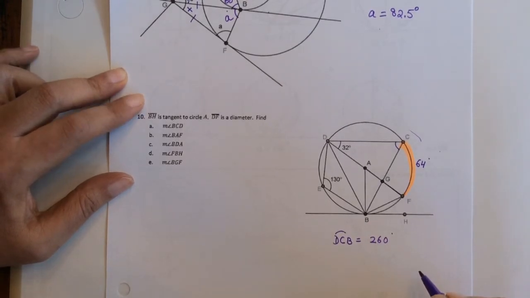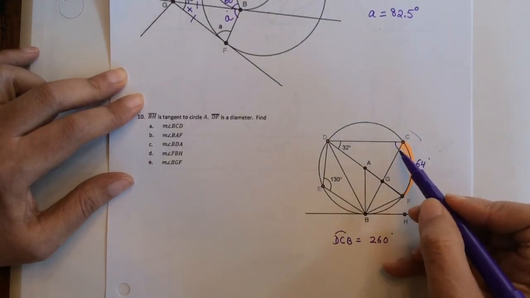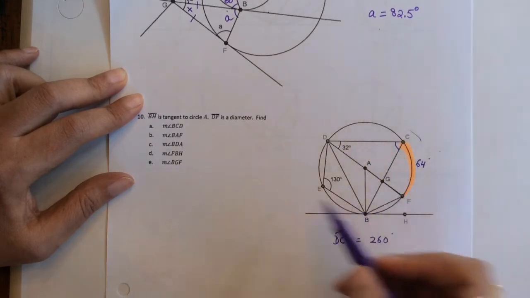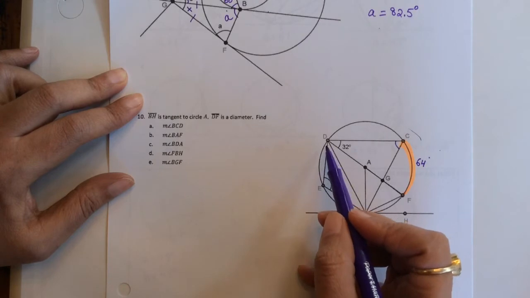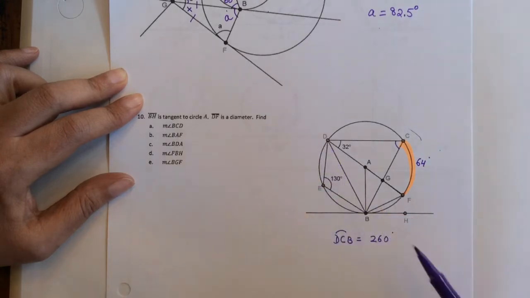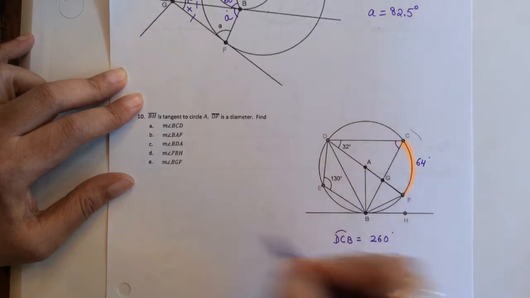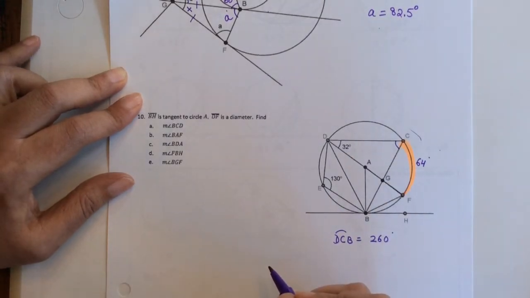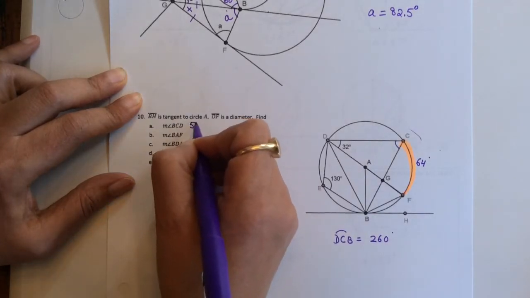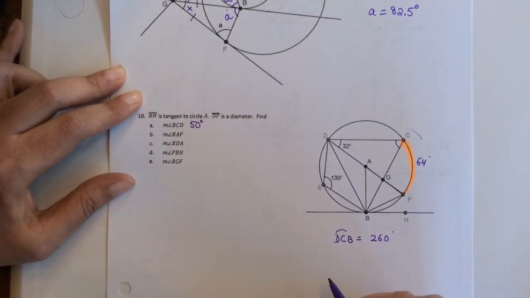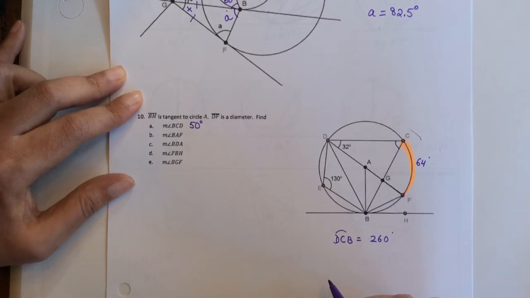So to get angle BCD, I need this arc BED. So BED is going to be this. BCD is going to come out to be 50 degrees. 50 degrees is what I see that it should come out to be.